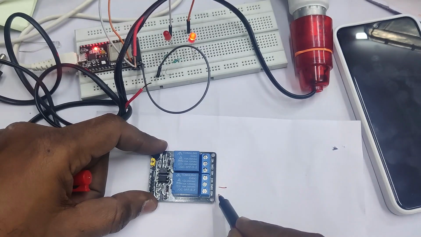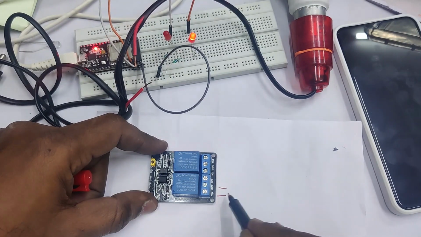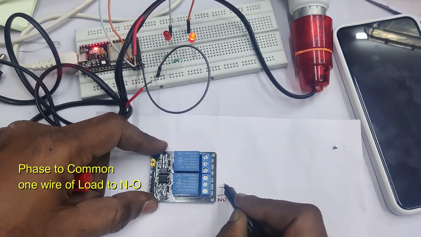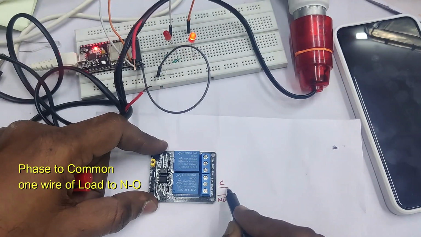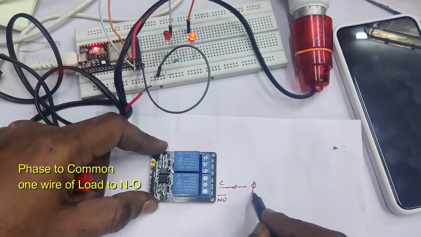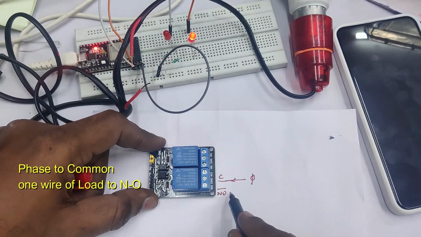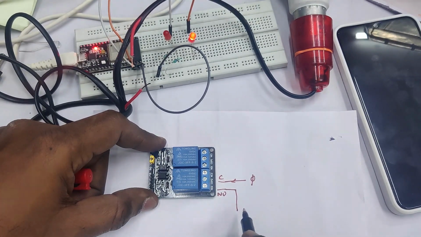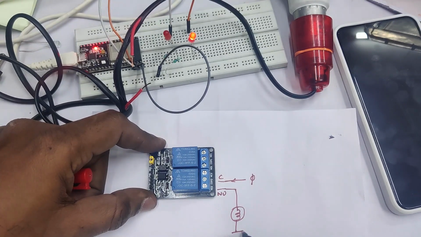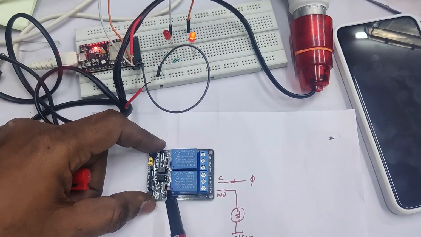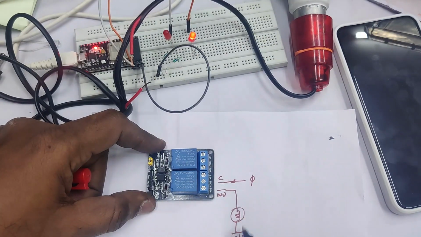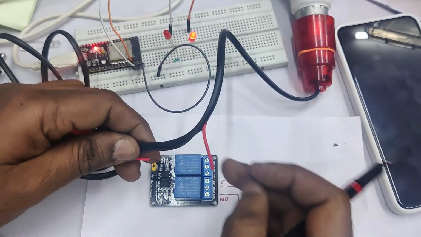So you can see the three terminals. We'll be using the pole and the NO. Center one is the pole where we connect the phase of the AC 230 volt, and to NO we connect one end of the load, which is the light bulb. The other end of the bulb is connected to the neutral. So when the relay operates, the switch closes and the phase reaches the bulb.